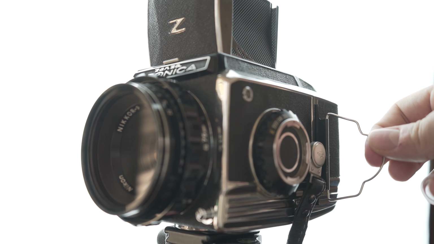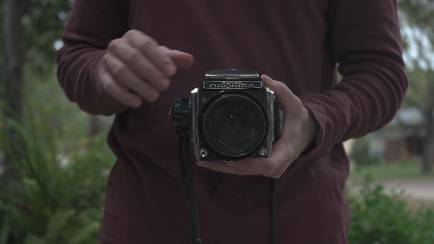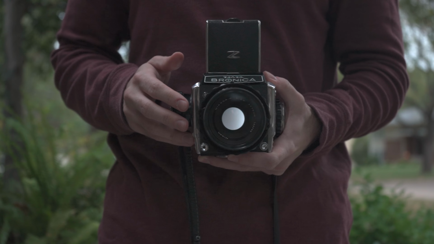Medium format is an inherently slower process because the cameras are a little bit more fiddly, I would say, for the most part. You've got things like dark slides and waist level viewfinders that are not as fast to work with, but you can get some amazing results with those cameras. So I think it just takes the type of workflow that is a little bit slower to get the most out of medium format film.